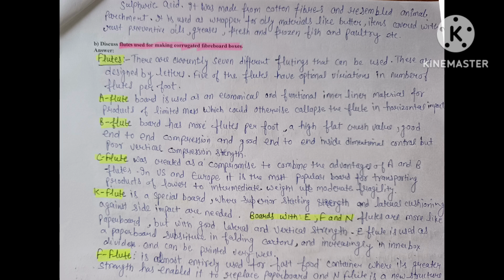Question number B. Discuss flutes used for making corrugated fiberboard boxes. So, first understand what is a flute. Flutes. There are currently seven different flutings that can be used in corrugated fiberboard boxes. These are designated by letters. Five of the flutes have optional variations in number of flutes per foot. So basically there are seven types.